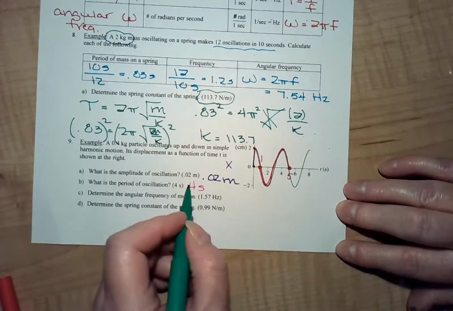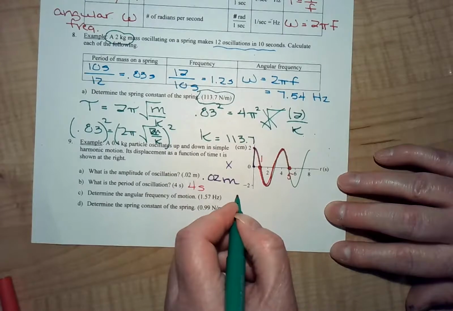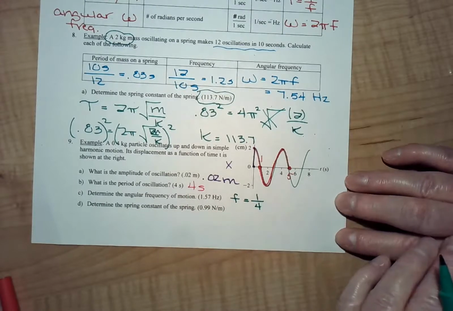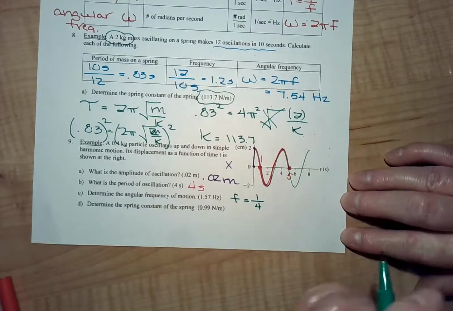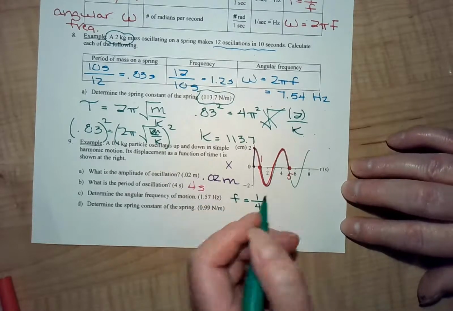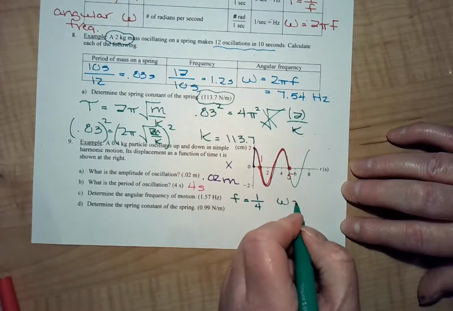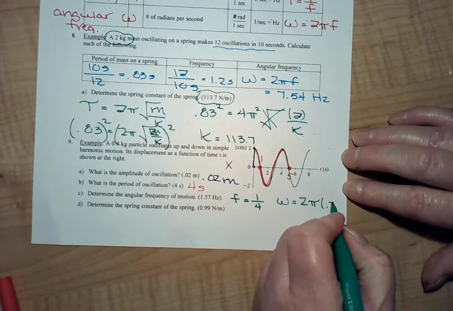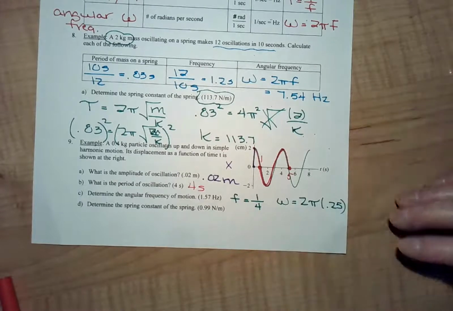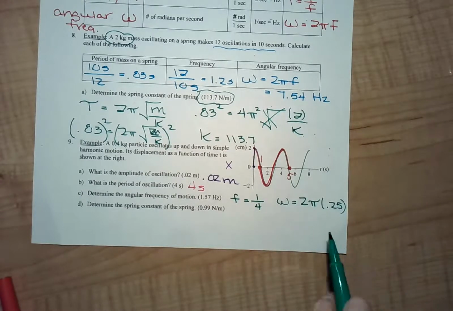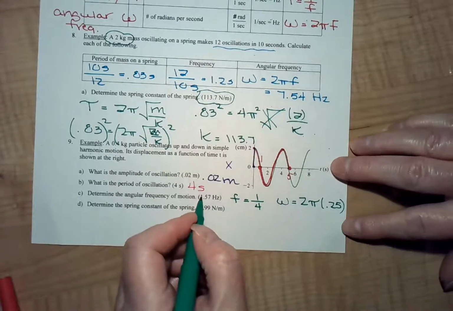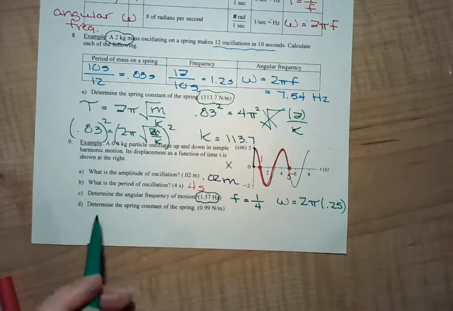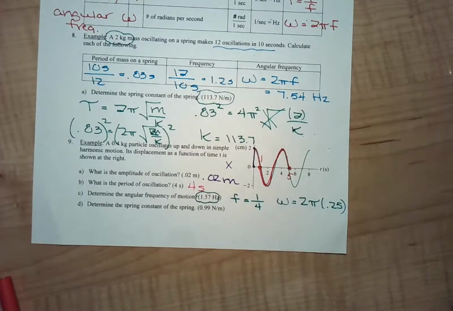Well, if the period is 4, I know that frequency is going to be 1 over the period. So my frequency is 0.25, and so the angular frequency is going to be 2 pi times 0.25. And so we can number crunch that and get 1.57 hertz.